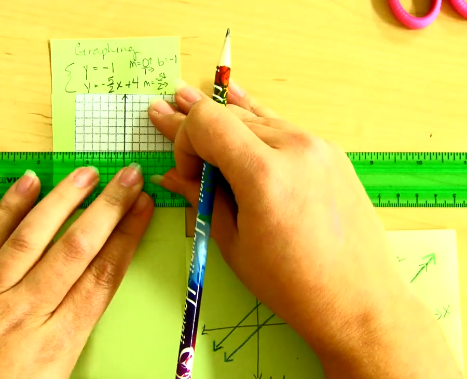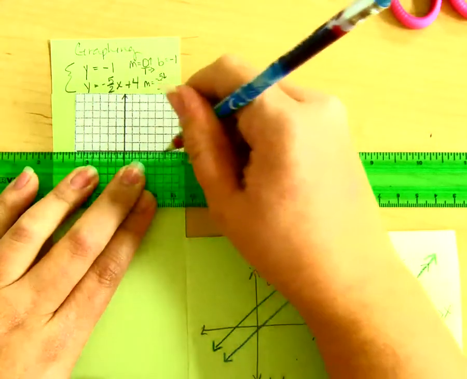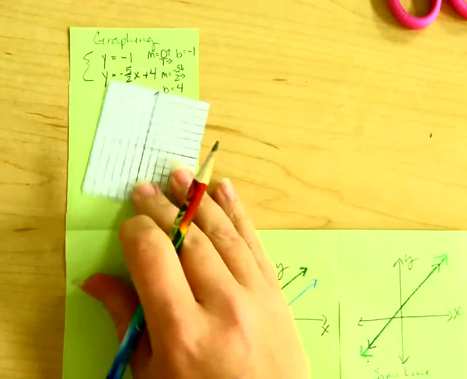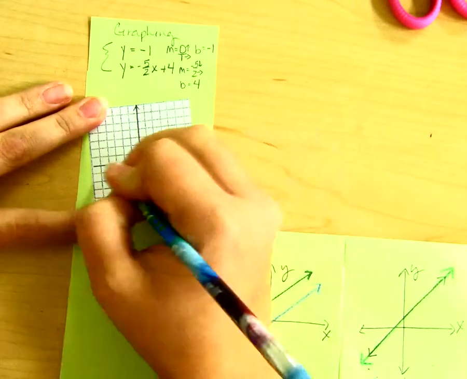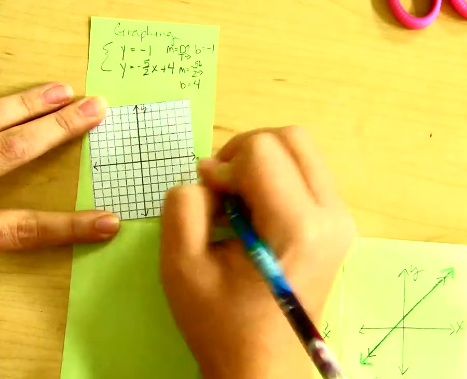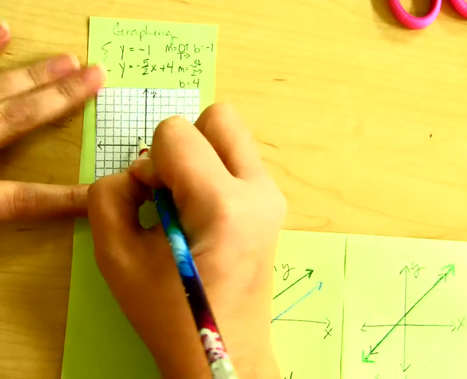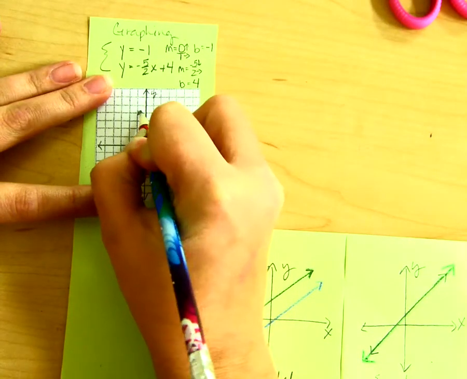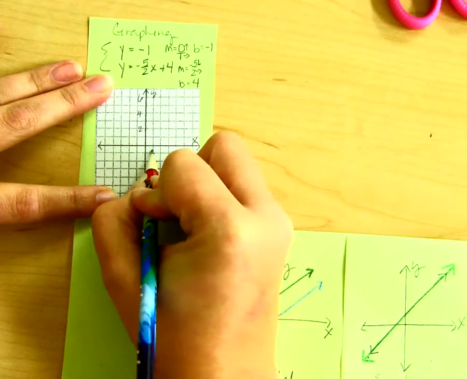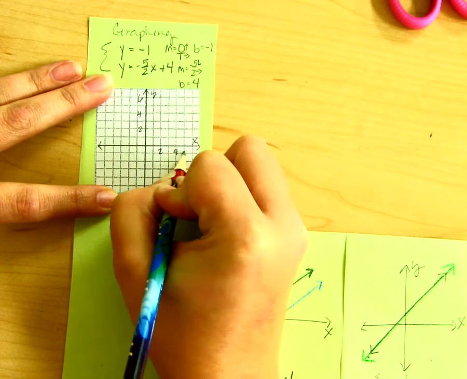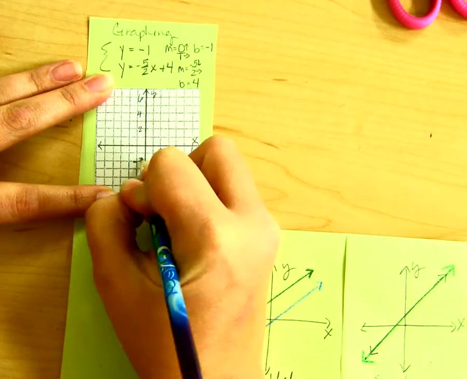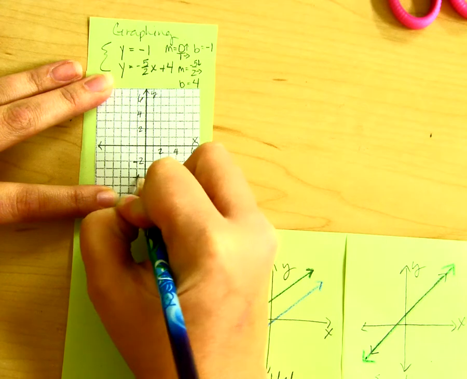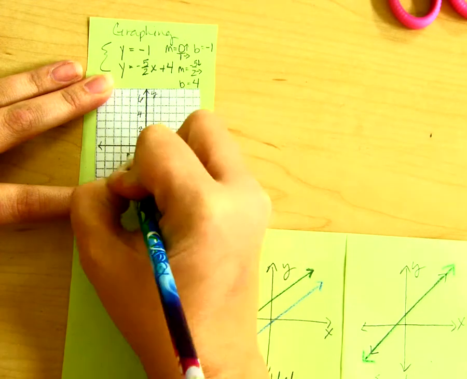I just don't want to glue it first because it makes it hard to write on. I'm going to draw my coordinate axis. I'm going to label it Y and X. I'm going to count 1, 2, 3, 4, 5, 6. You get the pattern. I'm counting by ones but labeling by twos.